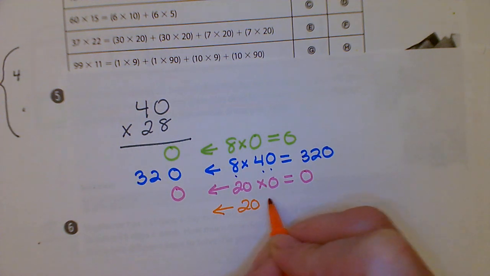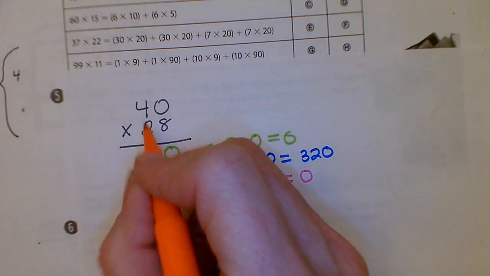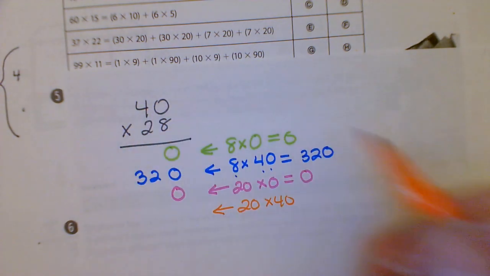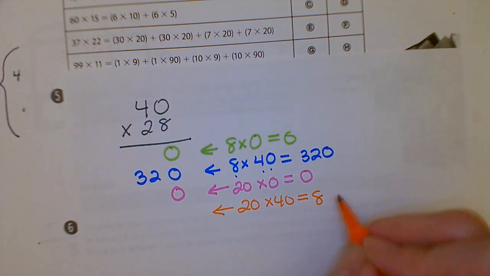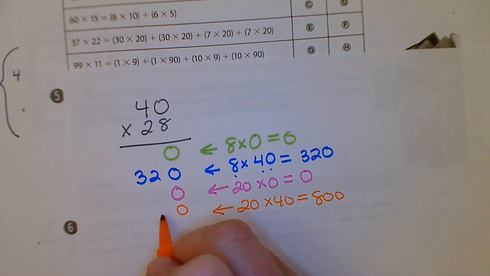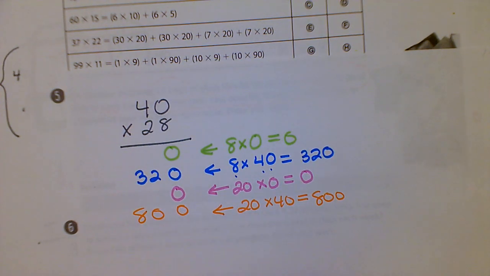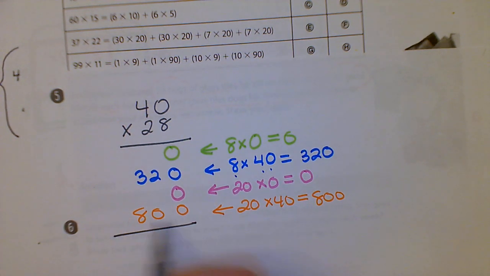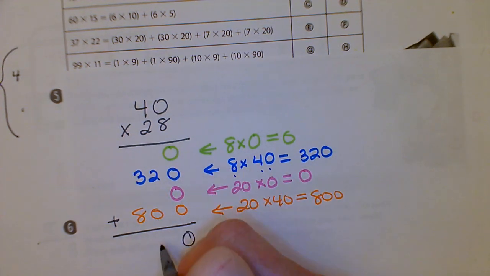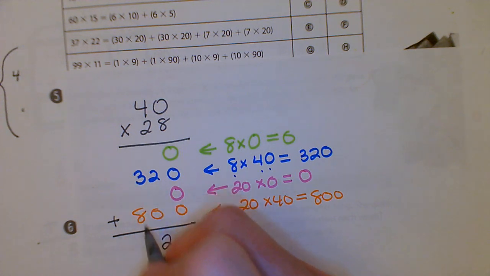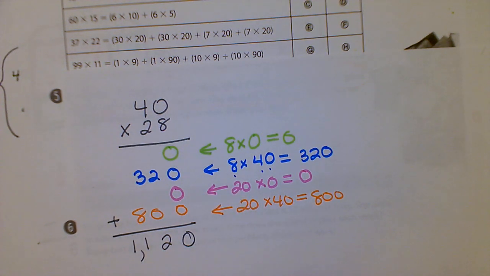Remember, you have to say the value of the numbers. So it's not 2 times 4 right now, it's 20 times 40 that we're really doing. 2 times 4 is 8, and I'm going to add on my 2 zeros, so I get 800. Now all I have to do is add them all up. See how quick this is starting to get? Wait till you see the algorithm. So 0 plus 0 plus 0 plus 0 is 0, 2 plus 0 is 2, and 8 and 3 are 11. And there you have it, 1,120.